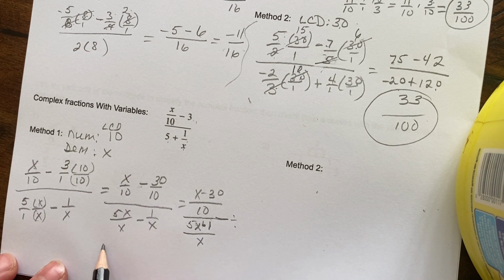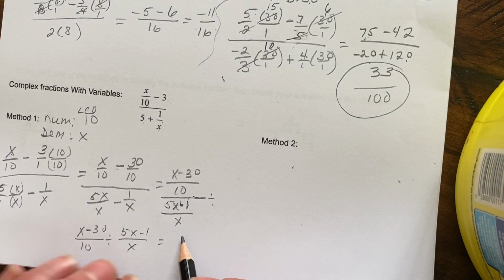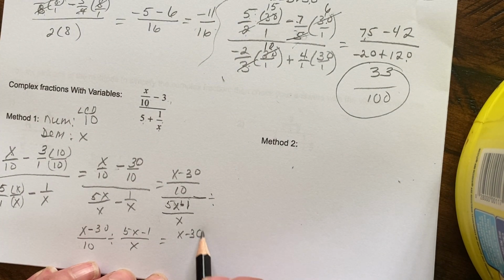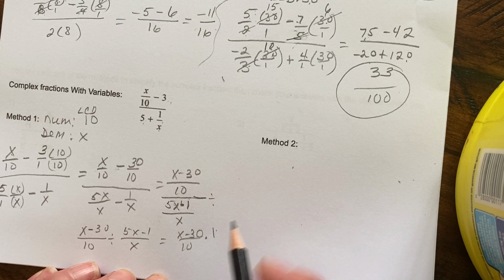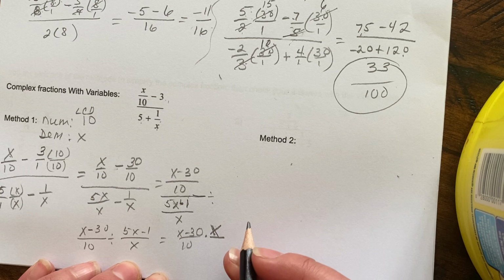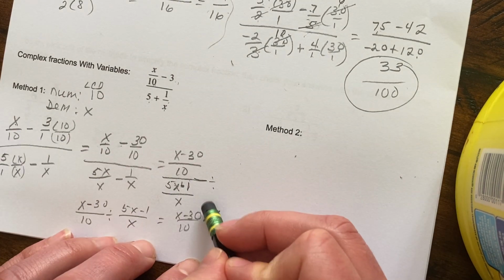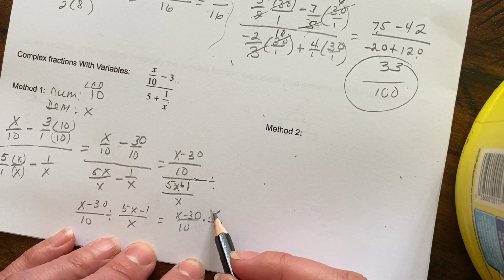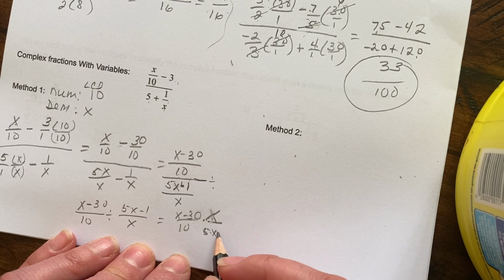So over here, I'm going to write this. We have x minus 30 over 10 divided by 5x minus 1 over x. I'm going to rewrite that as multiplication. 5x minus 1.